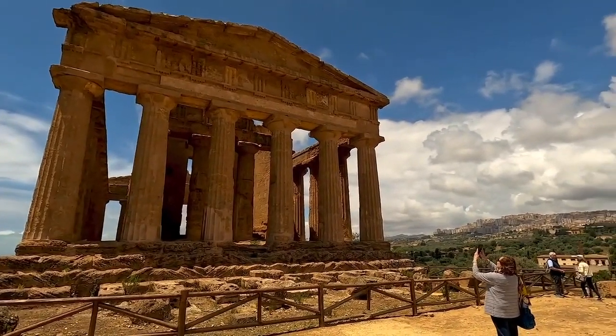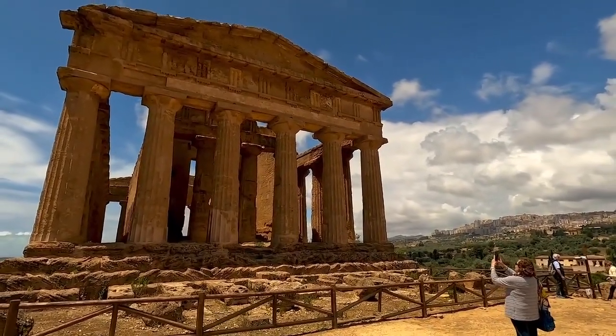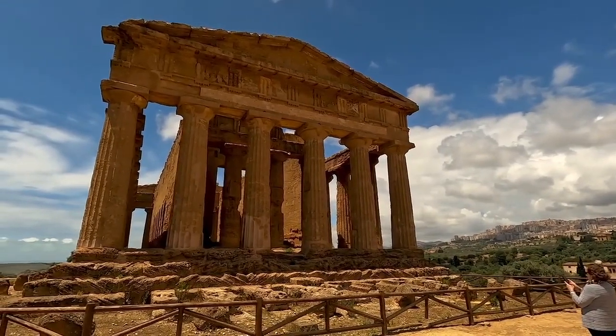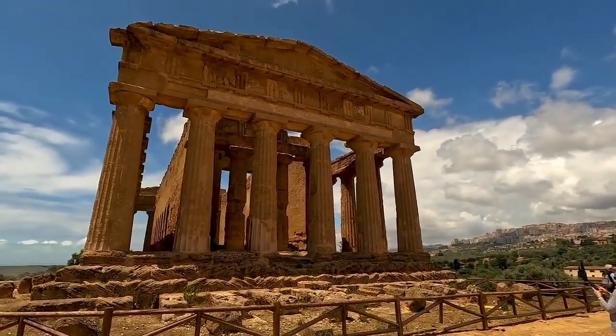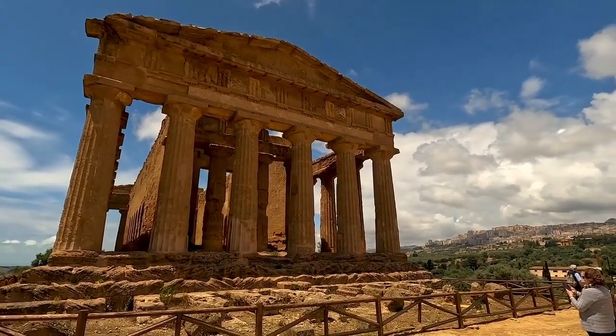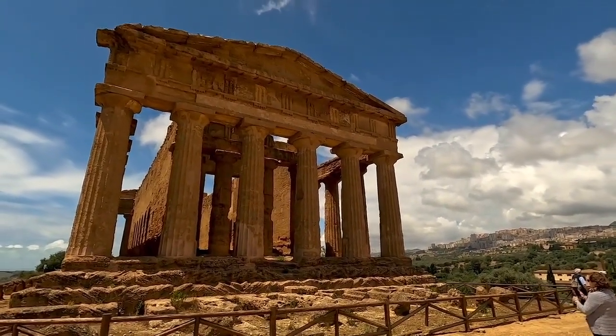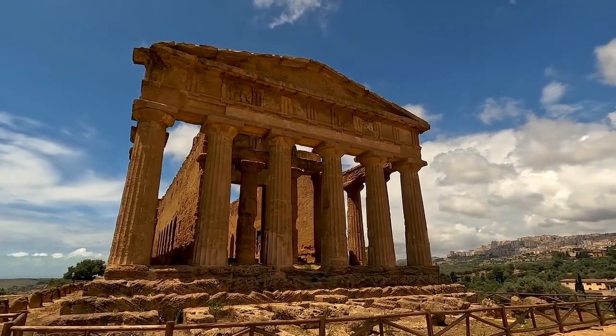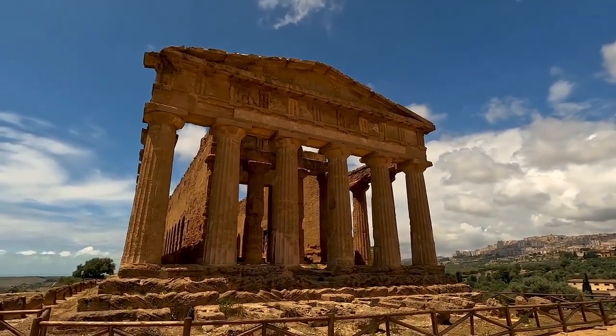Finally, the roof would be added, and the temple would be dedicated in a ceremony attended by priests, officials, and members of the public. Over the centuries, many Greek temples fell into disrepair and were destroyed, but a number of well-preserved examples still exist today.